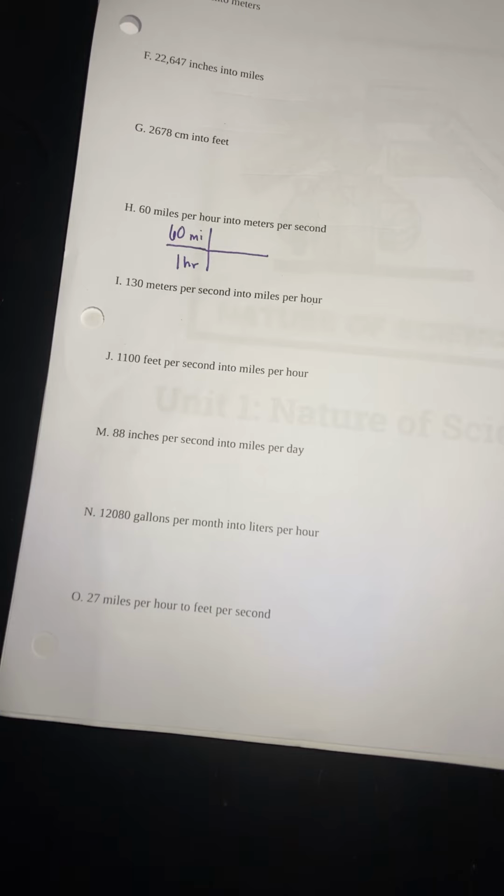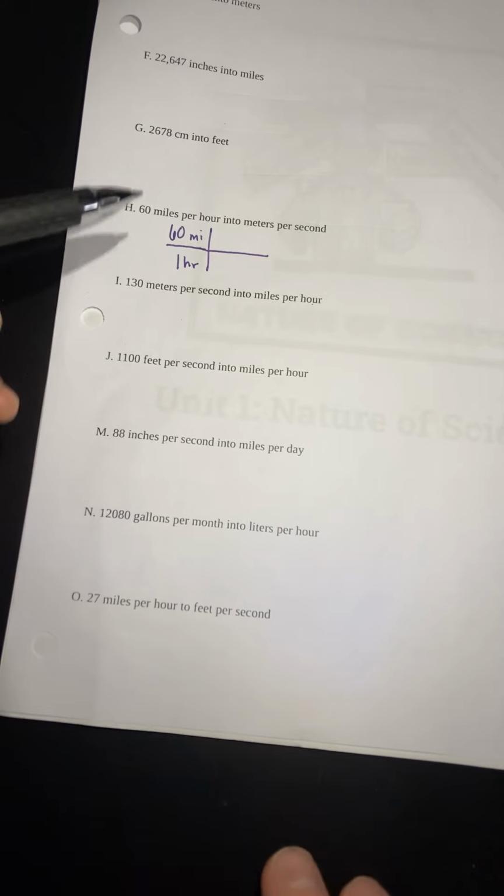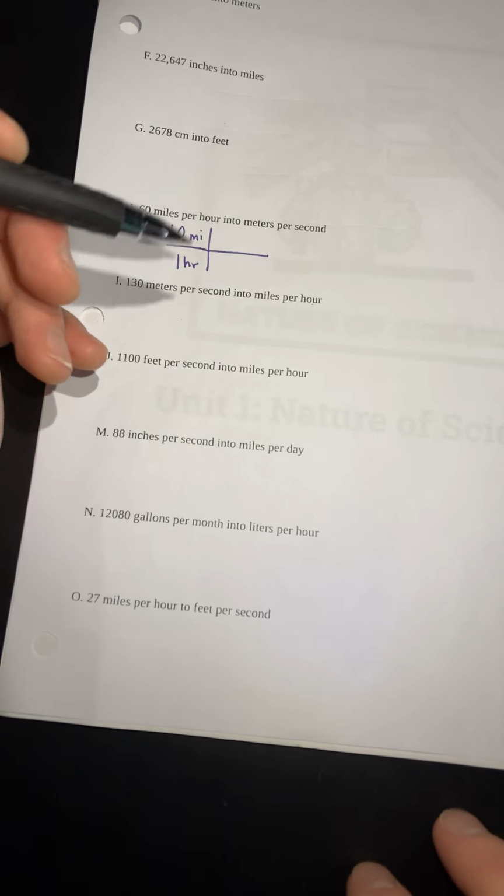Okay? So, miles into meters, you probably don't know how many meters are in a mile. Now, I will tell you that there are 0.62 kilometers, or I'm sorry, I flipped that around. There are 0.62 miles in a kilometer, and then you could convert kilometers into meters, all right? But I don't know specifically how many meters are in a mile. So that's what we'll go ahead and do.